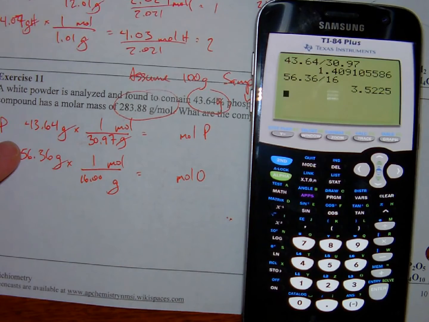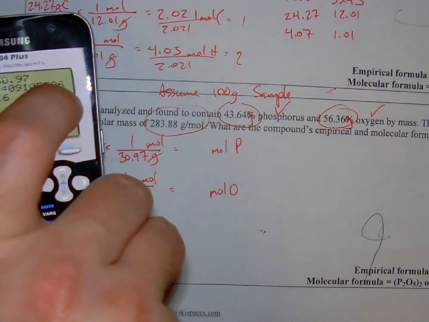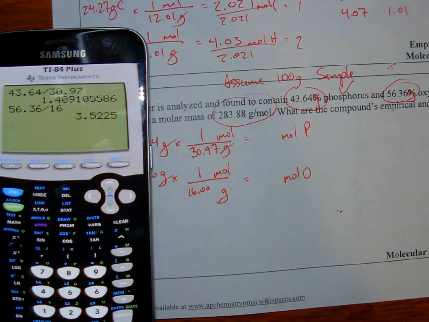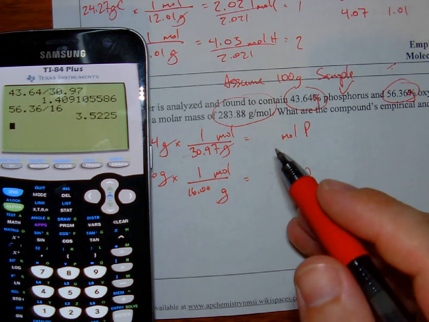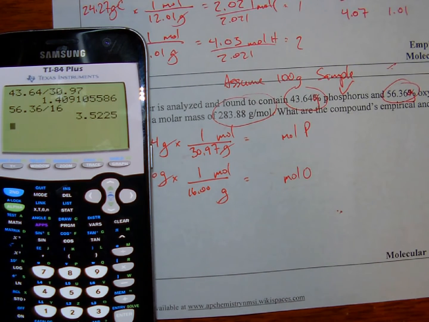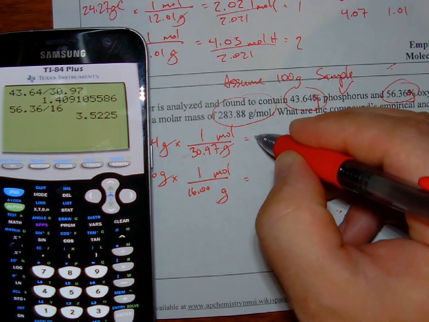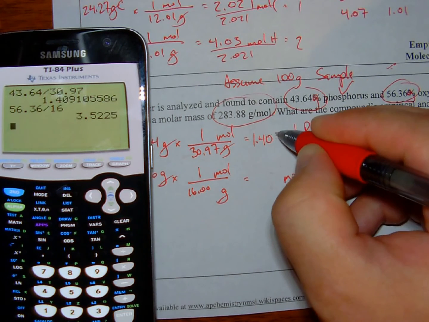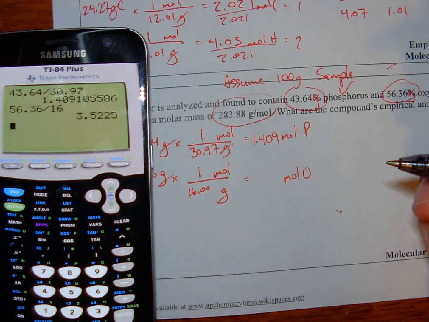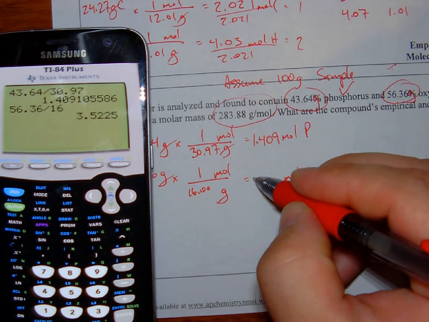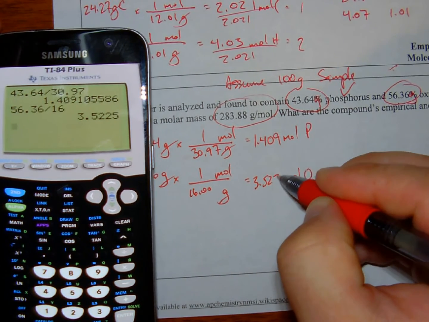There's my second value. Now I'm using 4 significant figures here, so I'm going to go 1.409. And then to 4, that'd be 3.523.